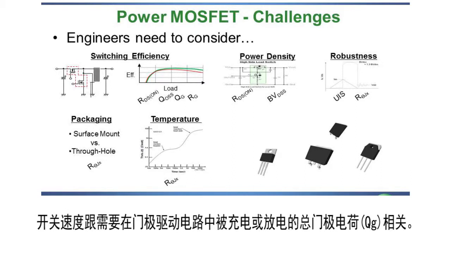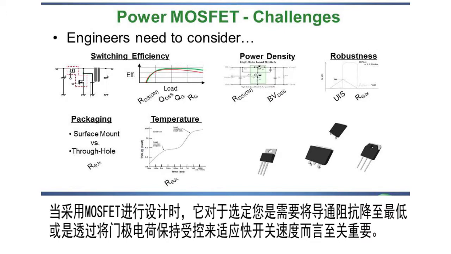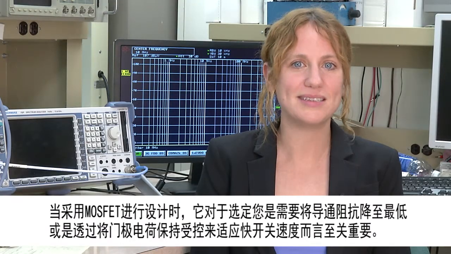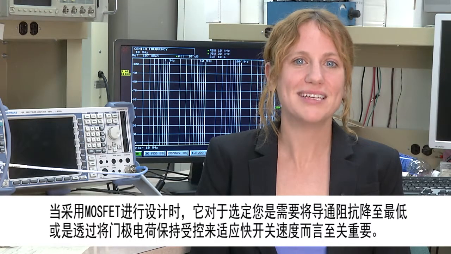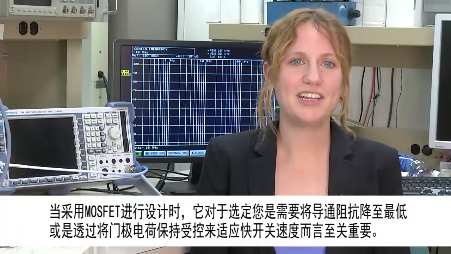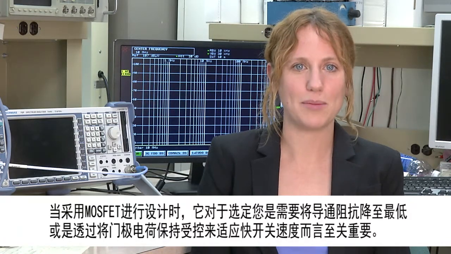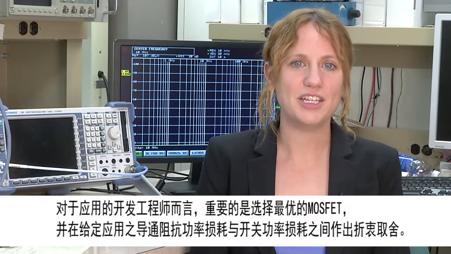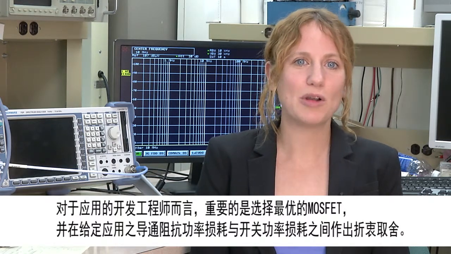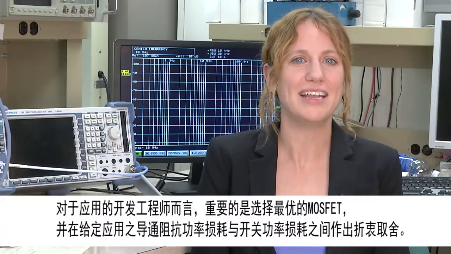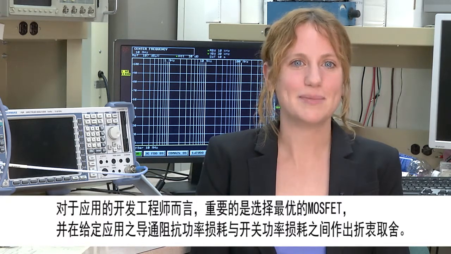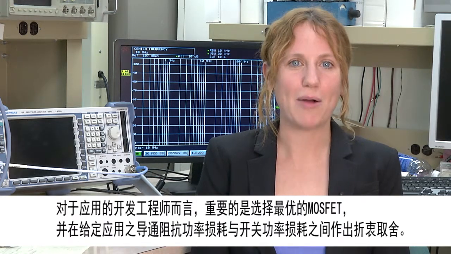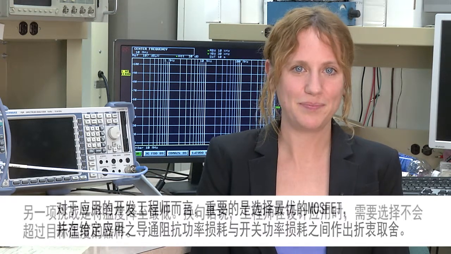Switching speed correlates to the total gate charge, QG, that needs to be charged or discharged in the gate drive circuit. It is critical to choose whether you need to minimize the on resistance or to accommodate fast switching speed by keeping the gate charge under control when designing a MOSFET. For the development engineer of the application, it is important to choose the optimum MOSFET and trade off on resistance power loss versus switching power loss for the given application.